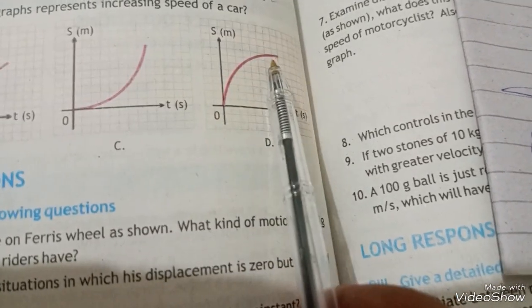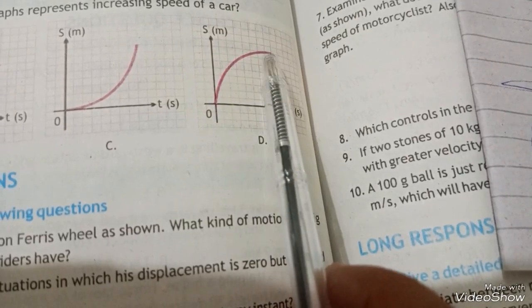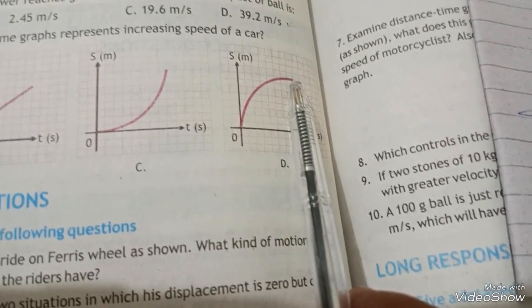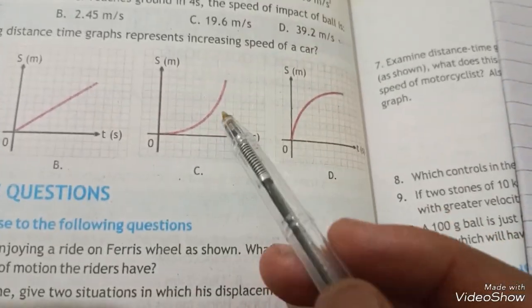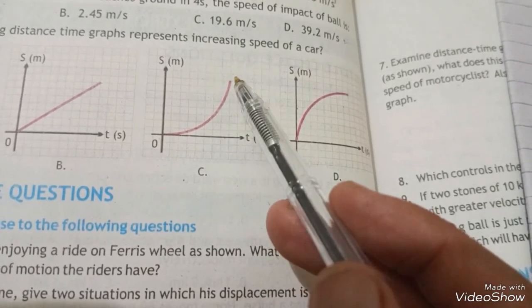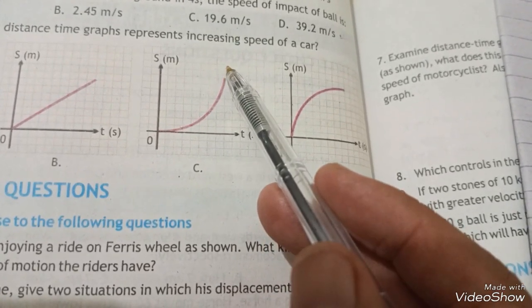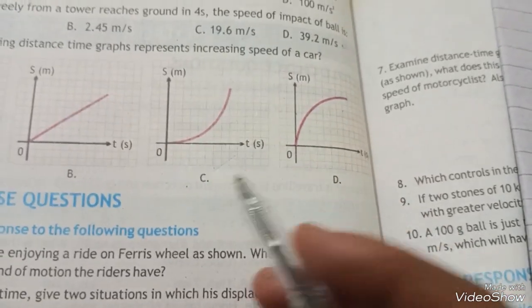So here the speed is almost constant, not increased. Option C is the correct answer, because here it's taking lesser time to cover a large distance. So option C is the correct answer.